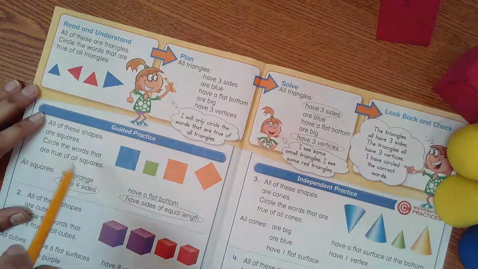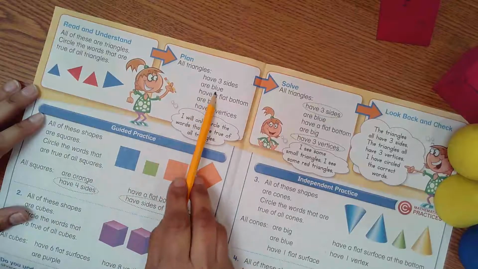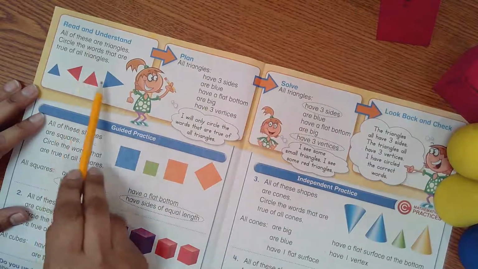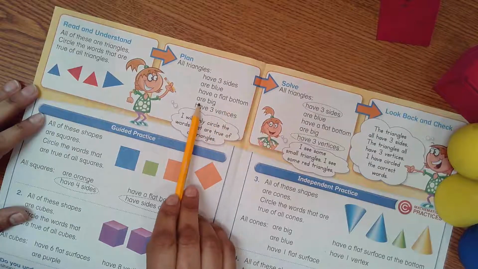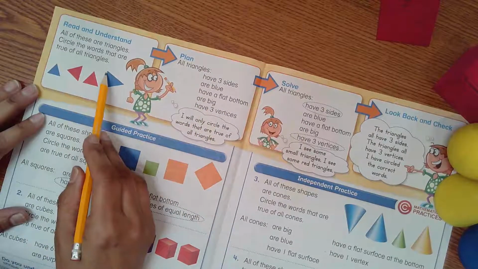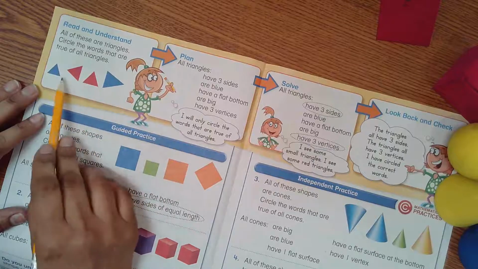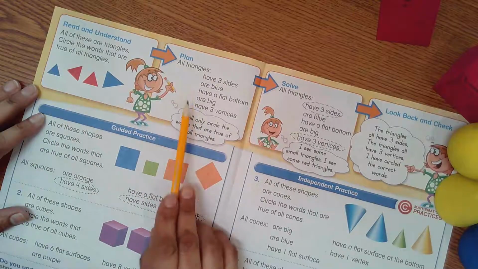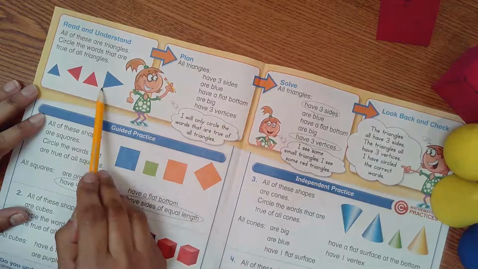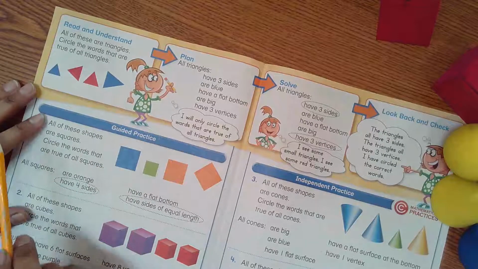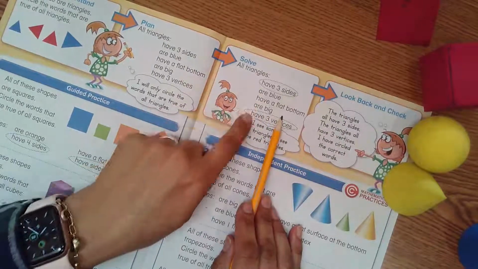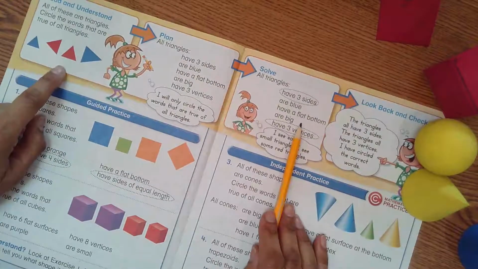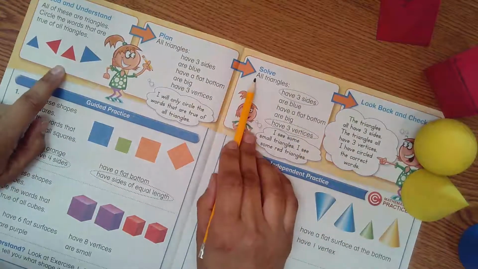Yes, all triangles have 3 sides. All triangles are blue? Not all of them, because I have 2 red. All triangles have a flat bottom, are big? No, one is, but the other 3 are not. All triangles have 3 vertices, 3 corners. Yes, so I'm going to look here and I see that it's true information that goes with my picture, and I'm going to circle it.